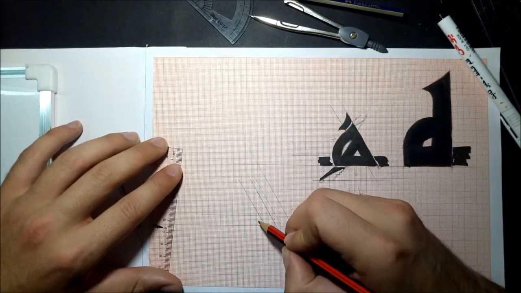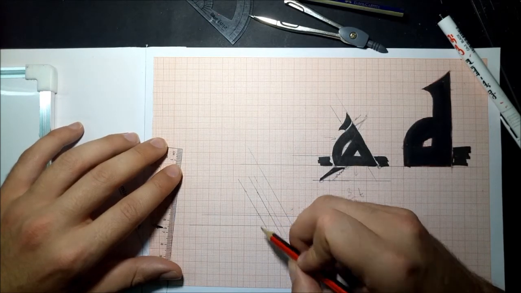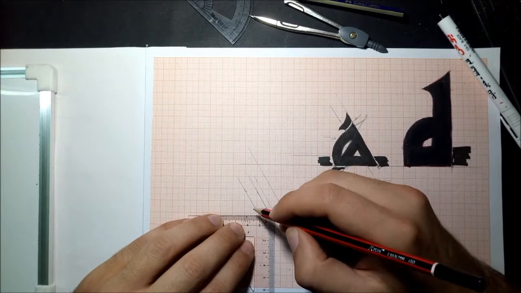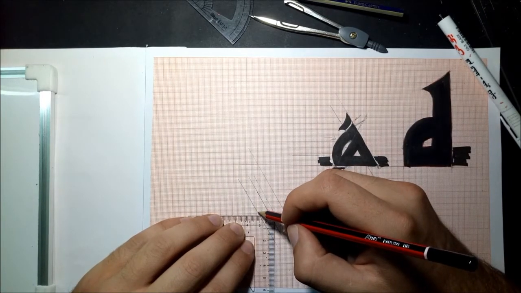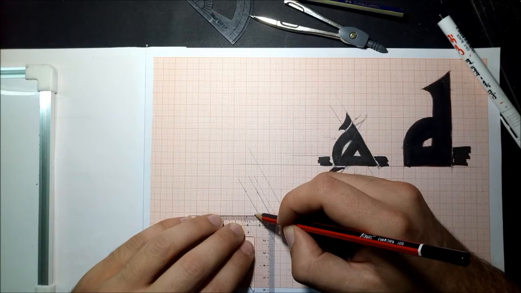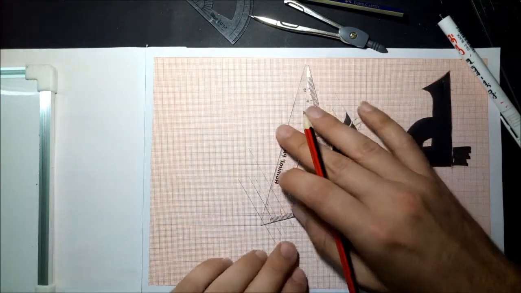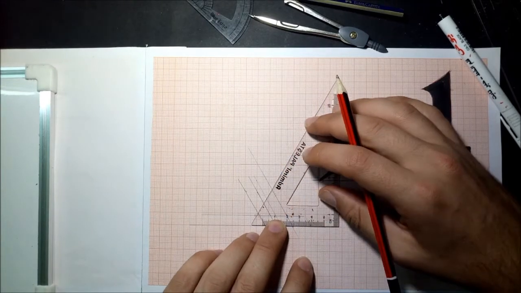Right here, we've got the intersection. We take half the thickness, which is 4, and we connect this with another 60-degree line, just like that.